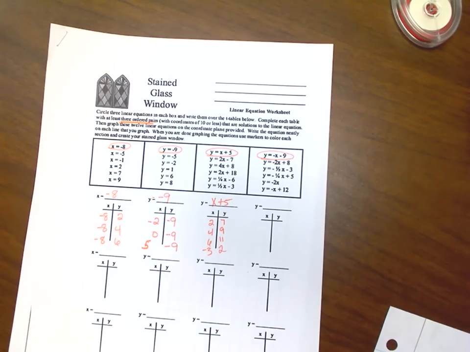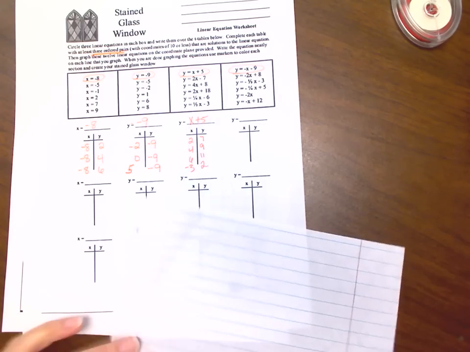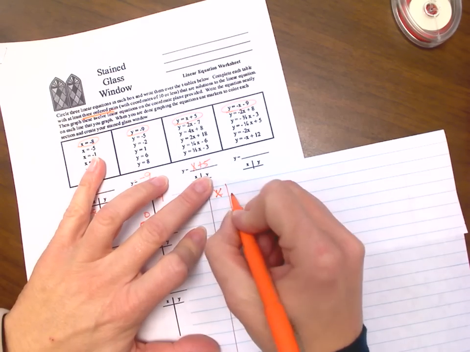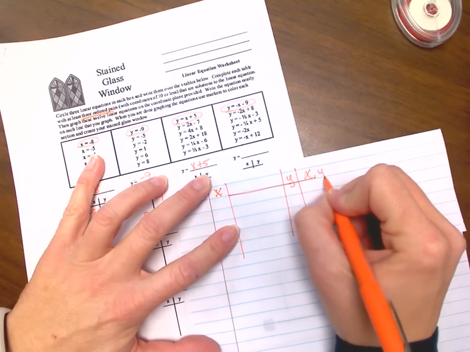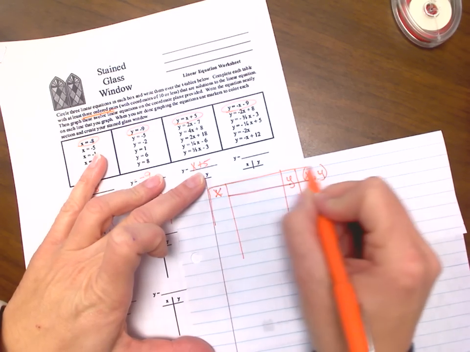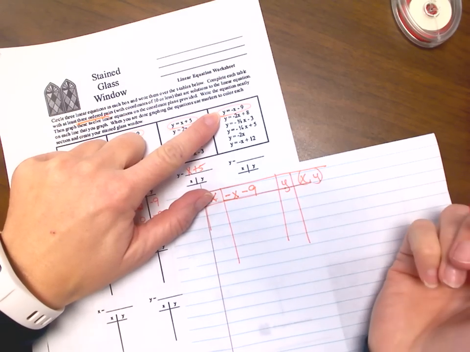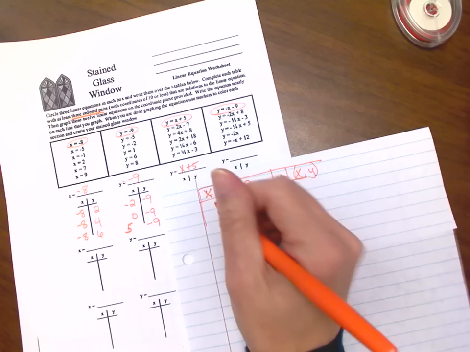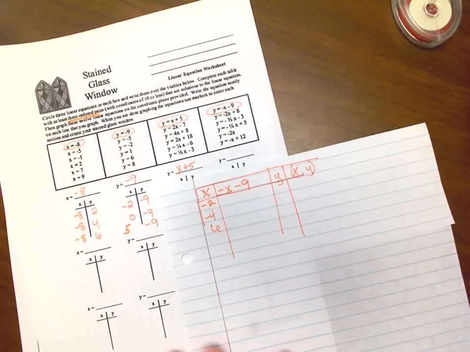Okay, so let's do the next one. So again, I'm going to make my table. You have your x. You're going to have your equation. You're going to find your y. And you're going to have your x and your y here. Okay, so I chose -x, -9. Okay, this one's kind of tricky. Okay, let's choose -2, -4, and 6.